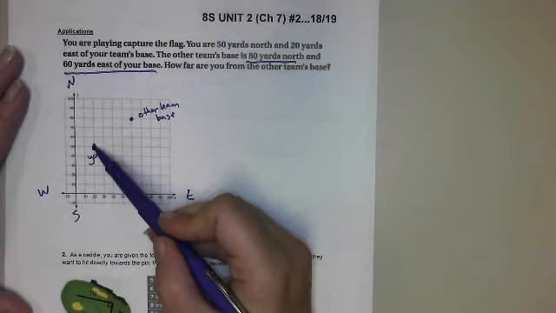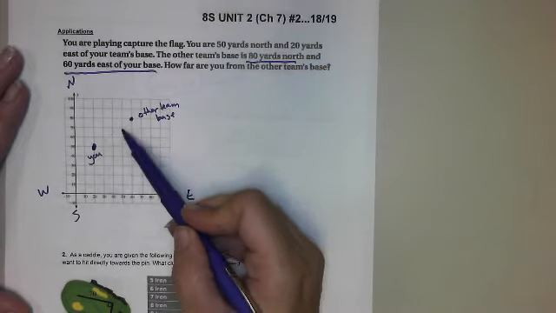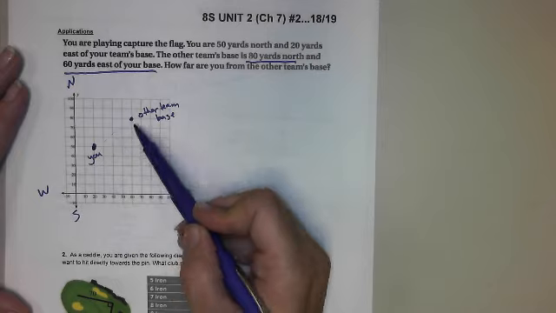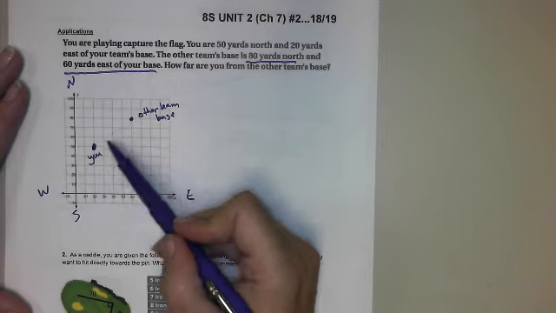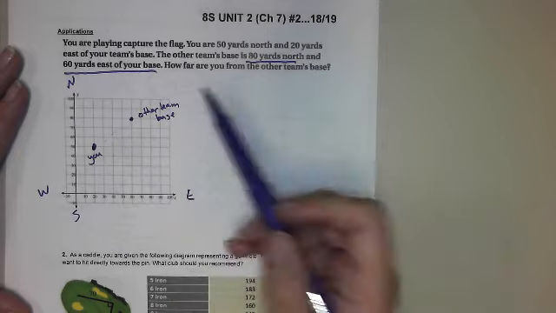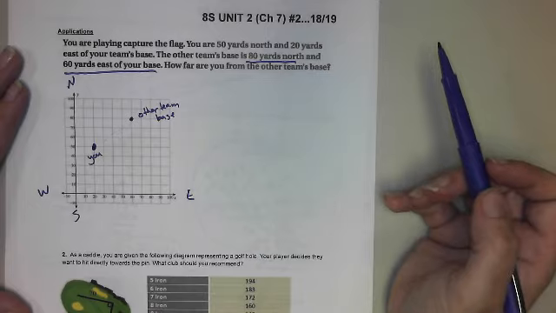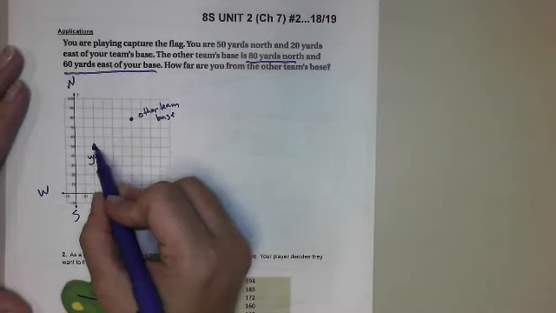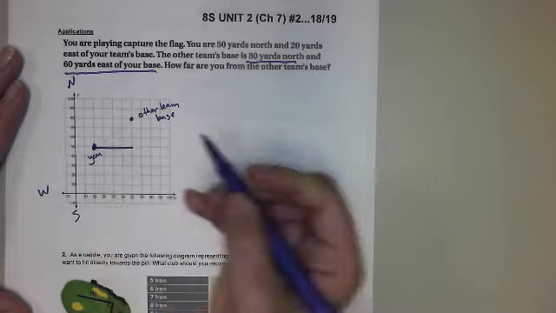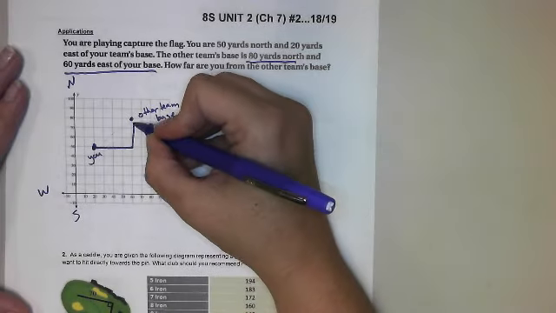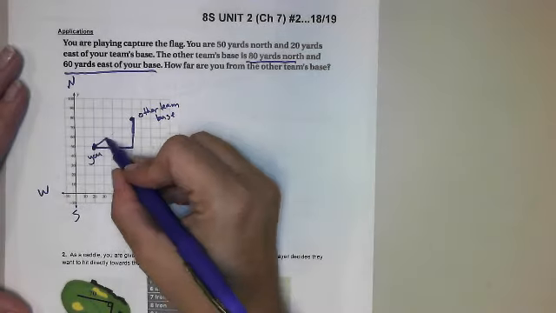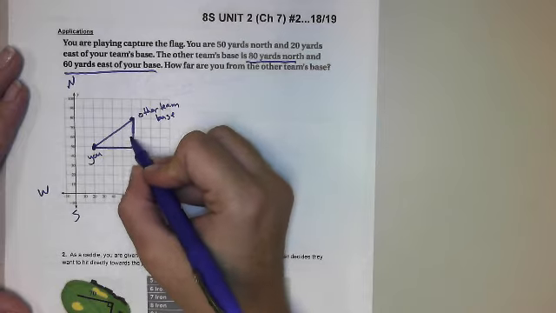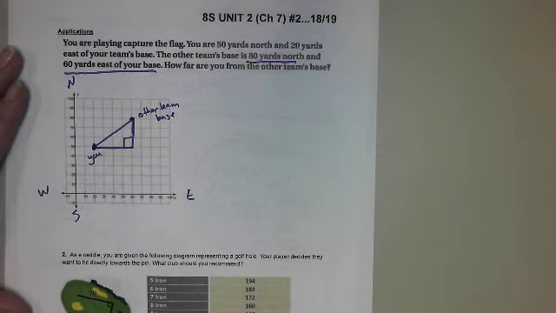Okay, well, that's going to be really hard until we find something called the distance formula, which we'll talk about later. That's going to be hard to measure, okay? But we should be able to recognize that if you draw a straight line this way and a straight line this way, we have just formed a right triangle.